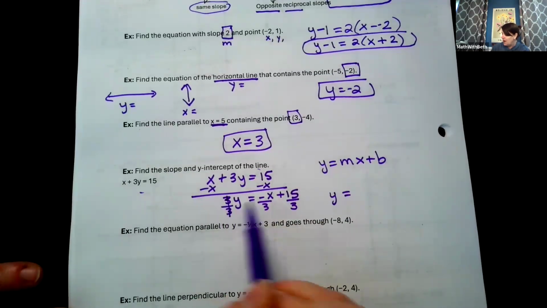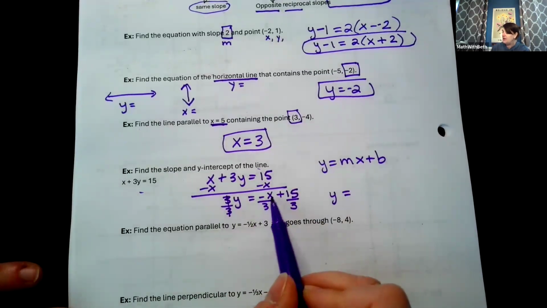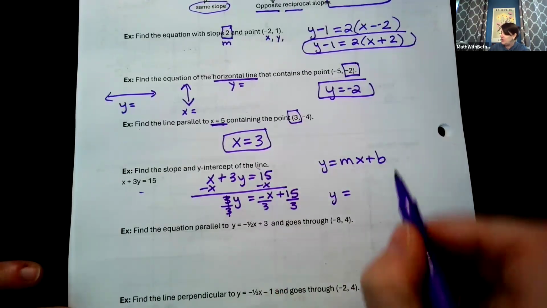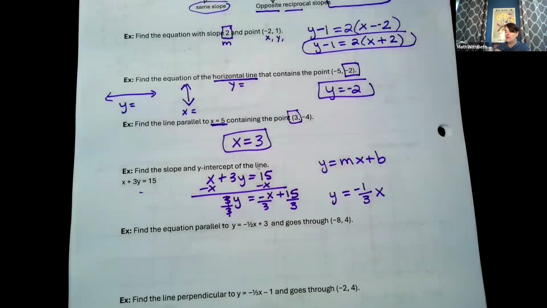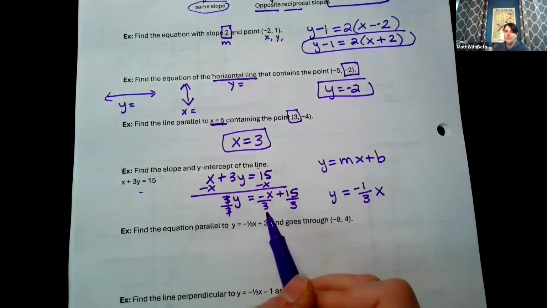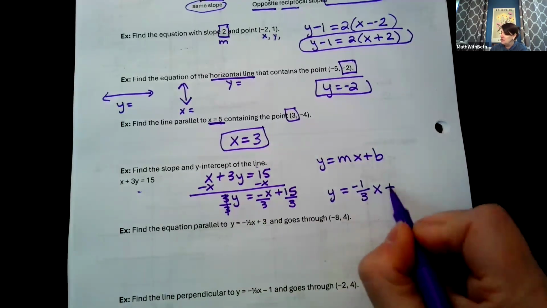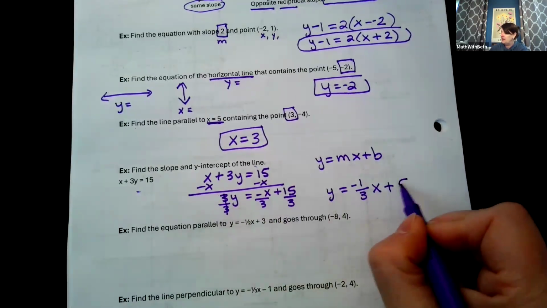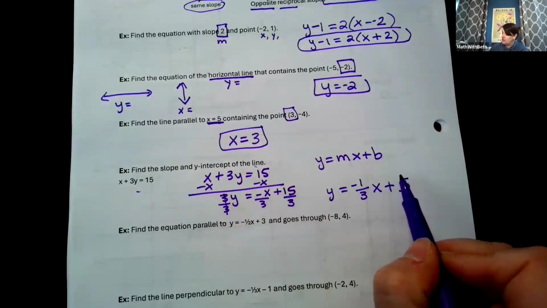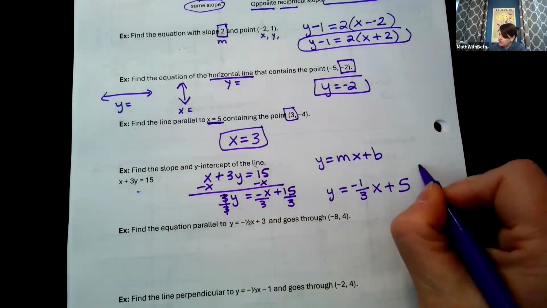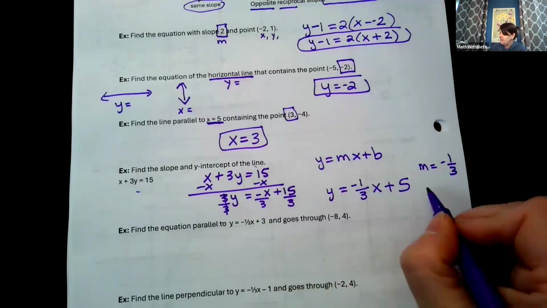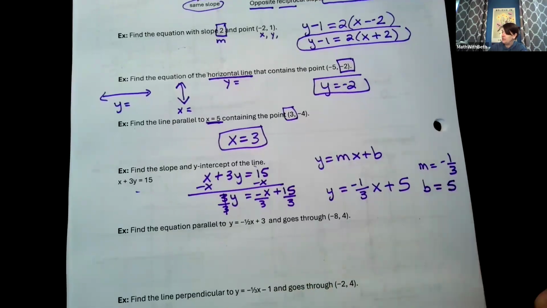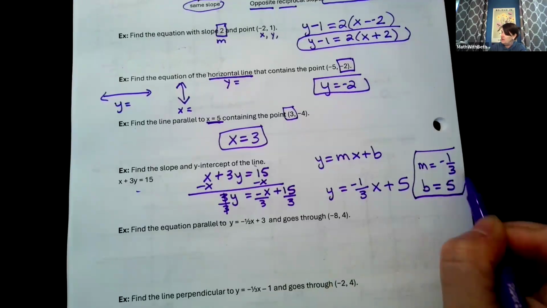So y equals negative x over 3 is fine, but if we're going to graph this at some point, this might be the way you'd want to write that, because that is the same thing as negative x over 3 plus 15 over 3, I can definitely reduce. So now if they want to know the slope and the y-intercept, my slope is negative 1/3. My y-intercept, or the b, is 5.